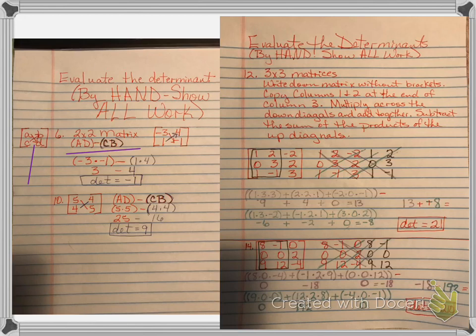Okay, and then number 14, we did the same thing. Wrote out our matrix, wrote down the first 2 columns again, did our diagonals. You can see what our diagonals came out to be, and the products ended up coming out to a -210.